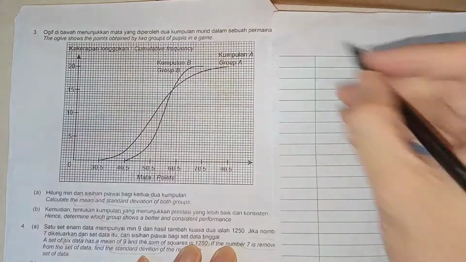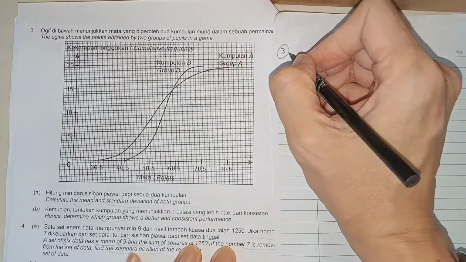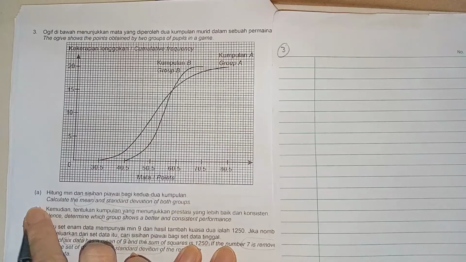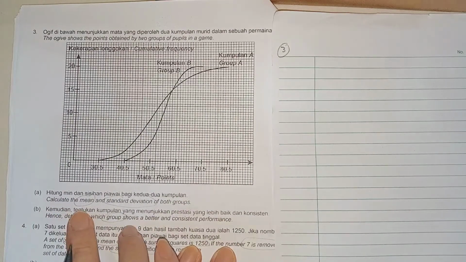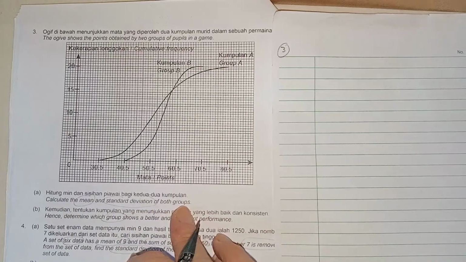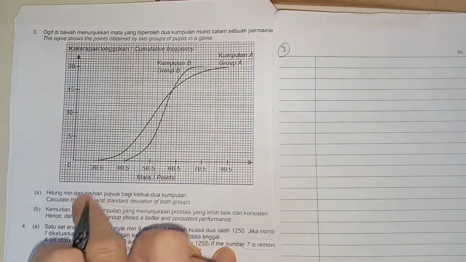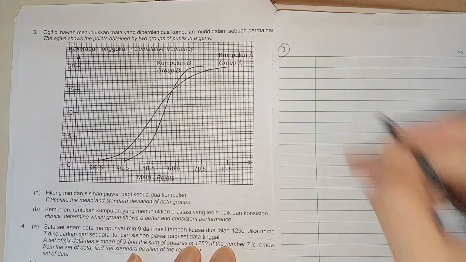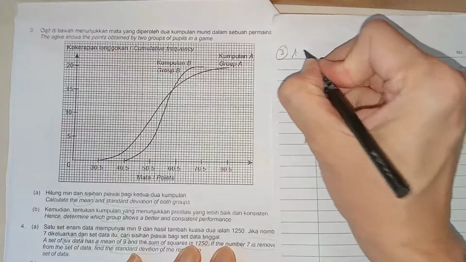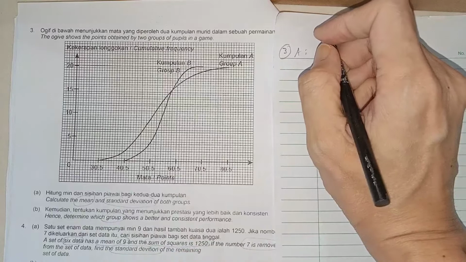Okay, number 3. Or given A. So find the mean and standard deviation of both groups. So you need to find the A group and B group for mean and standard deviation. So I find A first, group A. So I have to create the table.